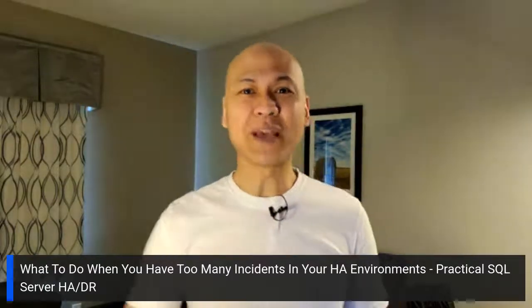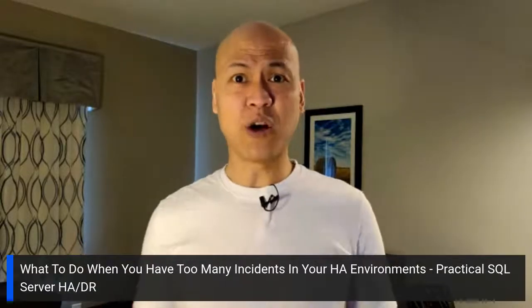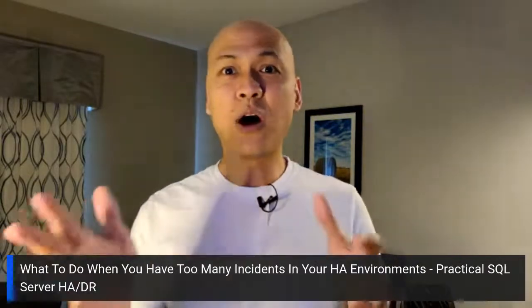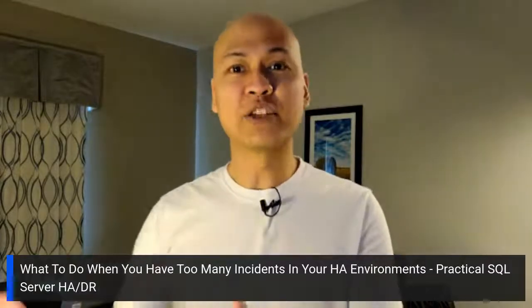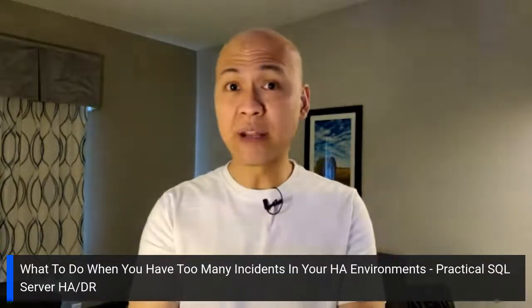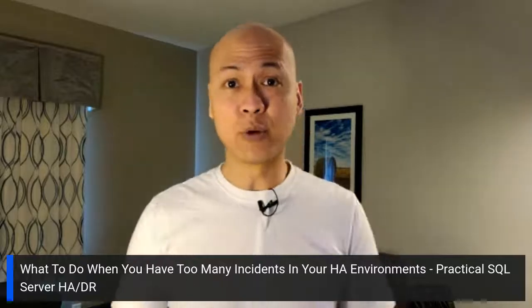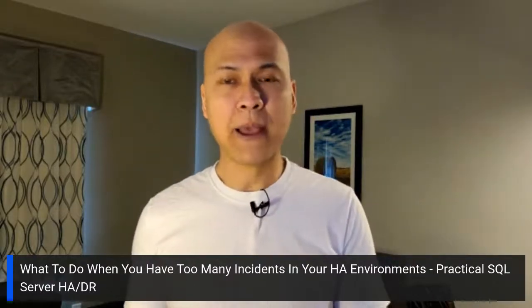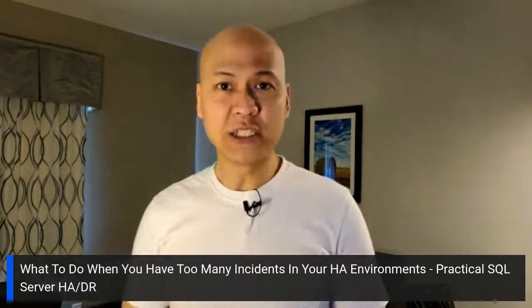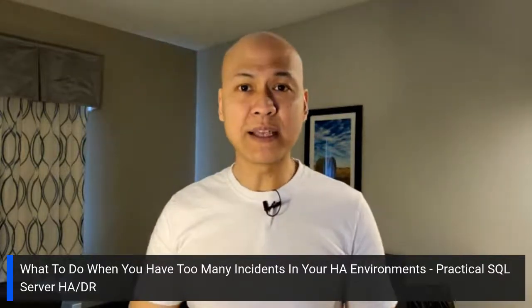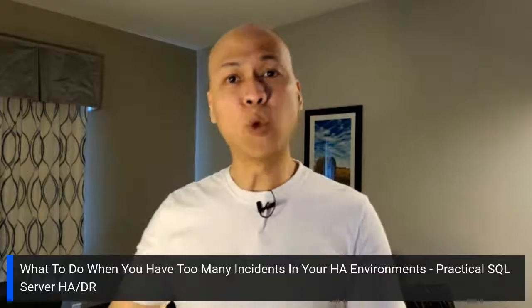Because if you're making regular changes to your failover cluster, you're doing it wrong. You are supposed to not introduce as much change, because you want to prevent incidents, and you want to prevent issues from happening. So that's the second reason. Not having a proper change management process in place introduces more incidents.